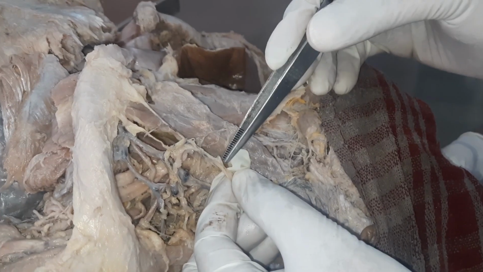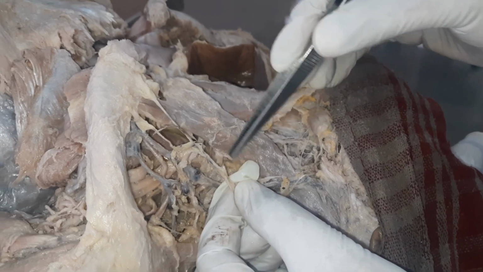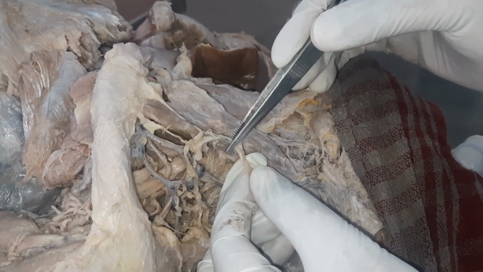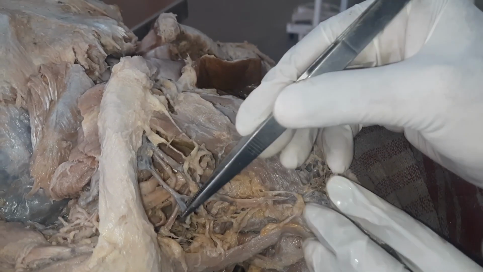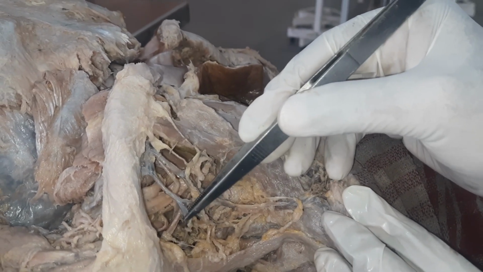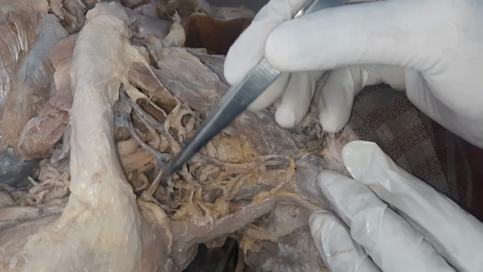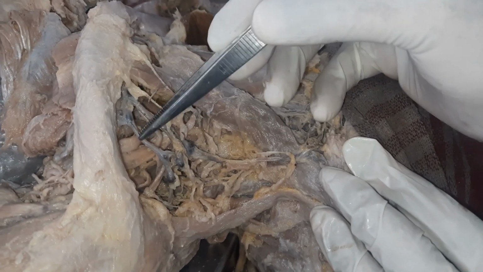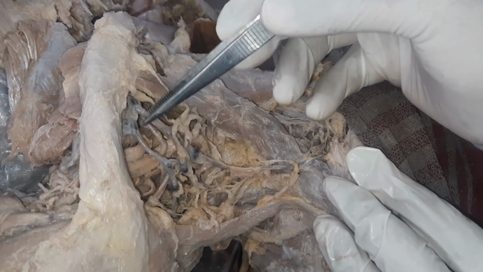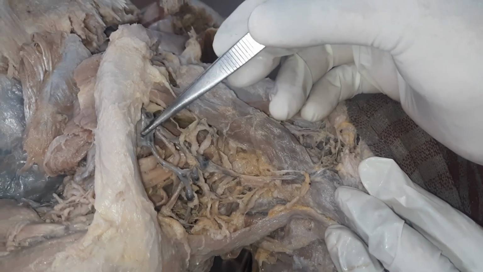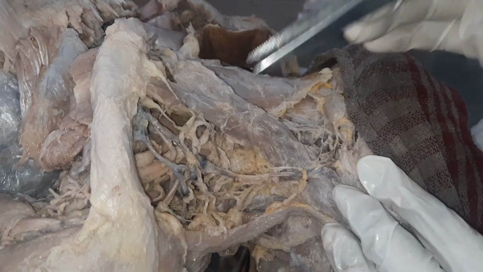Posterior jugular vein travels on the posterior border of sternocleidomastoid. Then there is another vein here that can be seen. This is called transverse cervical vein of neck. So this is called transverse cervical vein, that is also draining into external jugular vein, and this vein here is a subclavian vein.